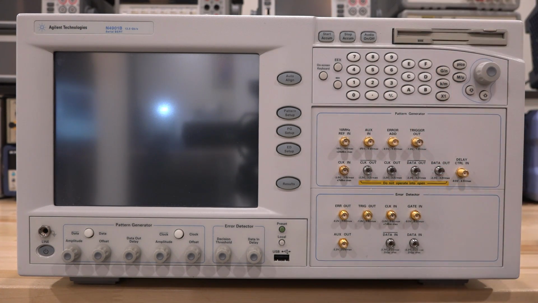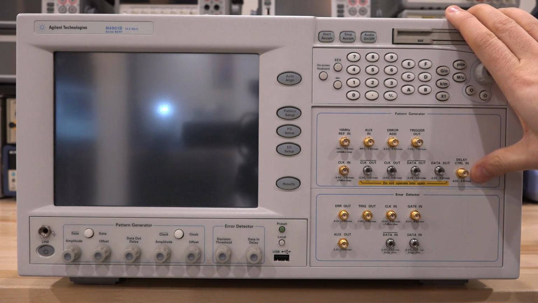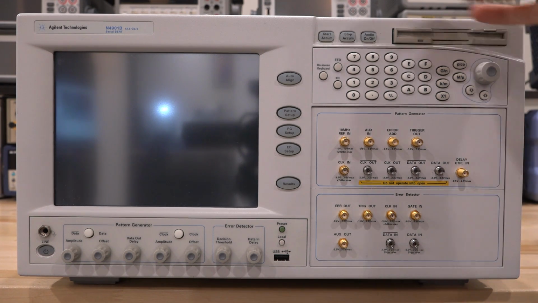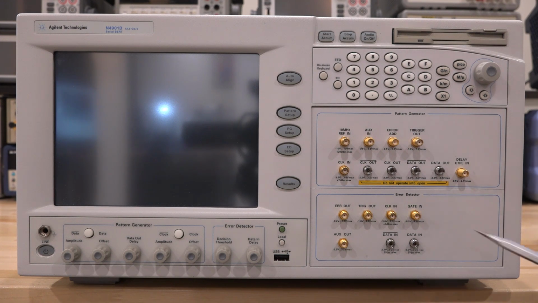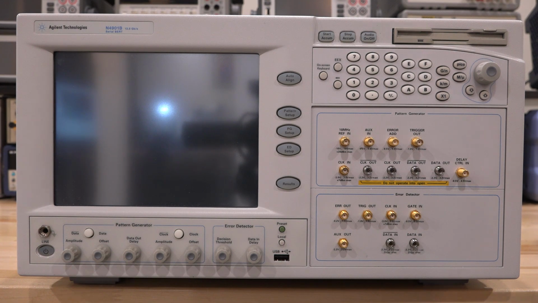Now this has option 100, meaning that it has the pattern generator and the error detector built into it, which is fantastic, meaning that it's really, really expensive. And of course, you can see that there is no expense spared in the design of these things. Even though it operates at 13.5 gigabit per second, all the data and clock I/Os are V connectors. So just the cables and whatever you need to terminate into these is going to be pretty expensive just to get it up and running.